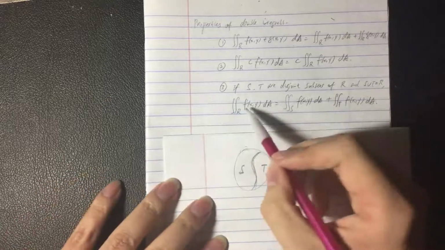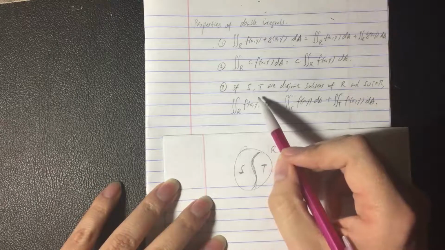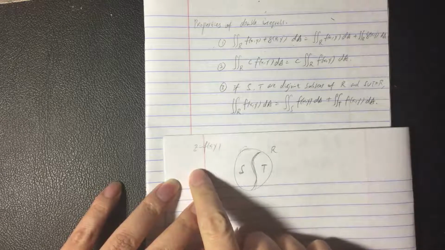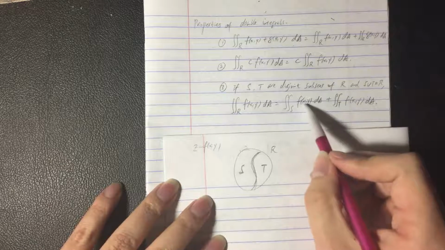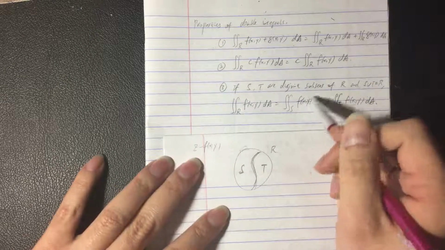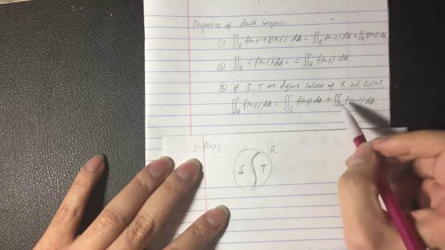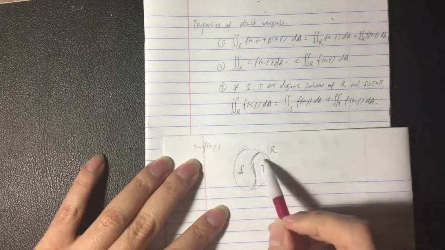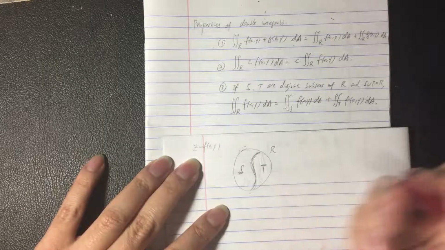So the double integral of f of x,y over R means we are looking for the volume under the surface g equal to f of x,y over region R. The double integral of f of x,y over S means the volume under the surface over region S. This part means the volume under the surface f of x,y over region T. The volume below the surface over region R must be the same as the volume below the surface over region S plus the volume under the surface over region T. Therefore, they are the same.